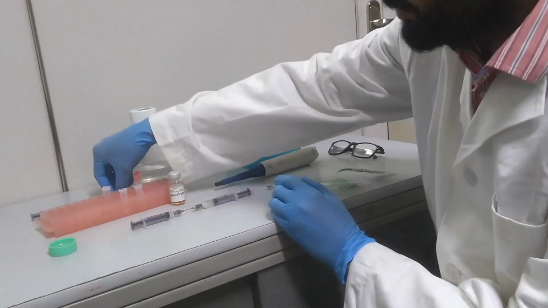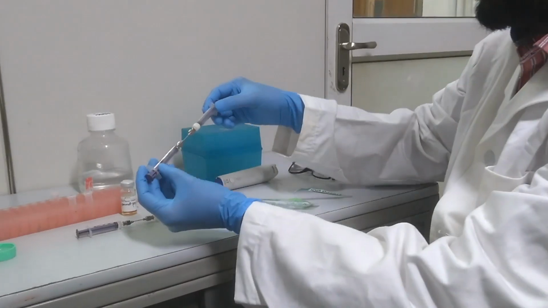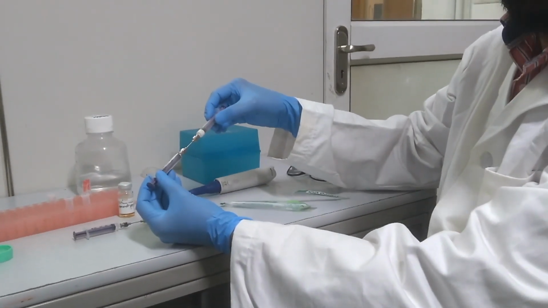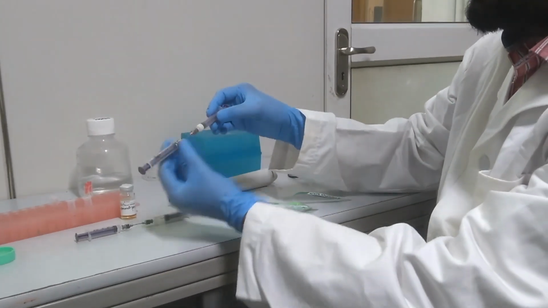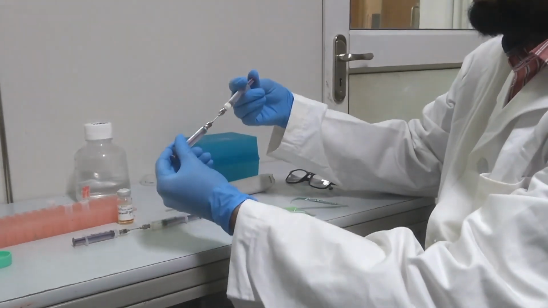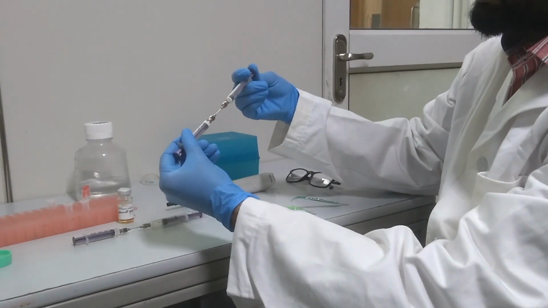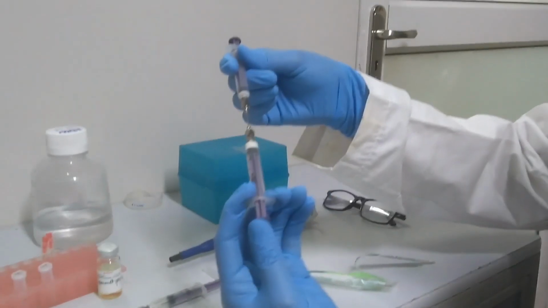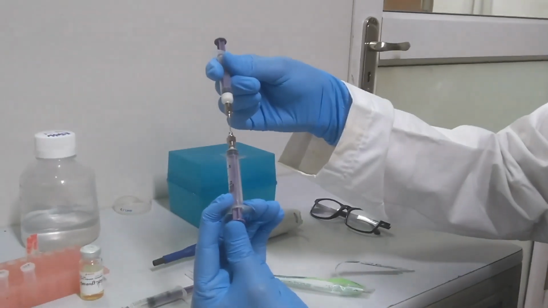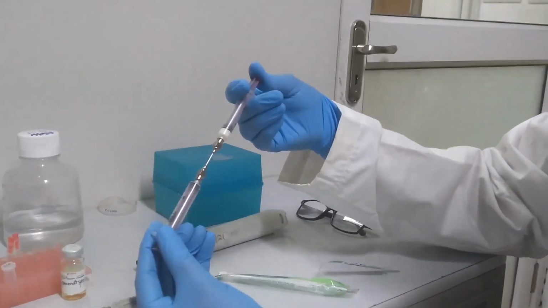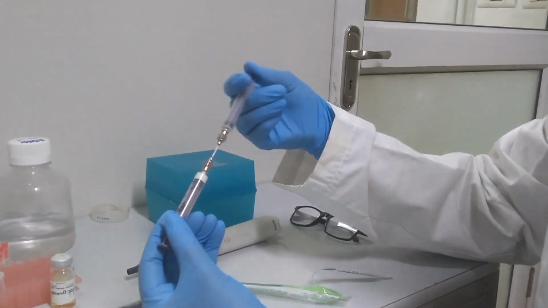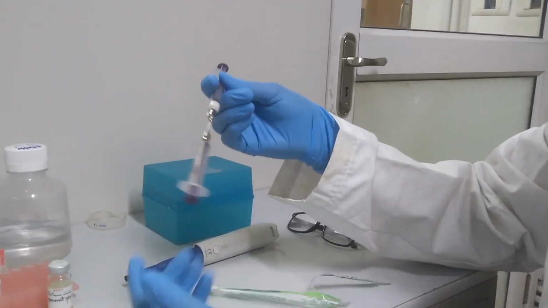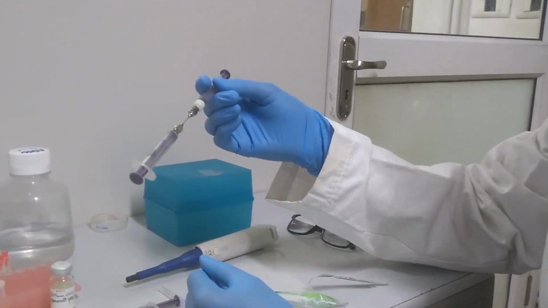So for ready reference we have already prepared the emulsion. This emulsion looks white. Initially it was two phase and then slowly it has turned into a single phase. Now you can push this emulsion from one syringe to the other and back. This process creates a very good emulsion which doesn't separate out later on when you are ready to inject.